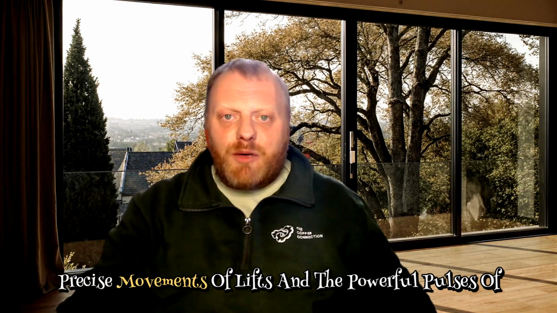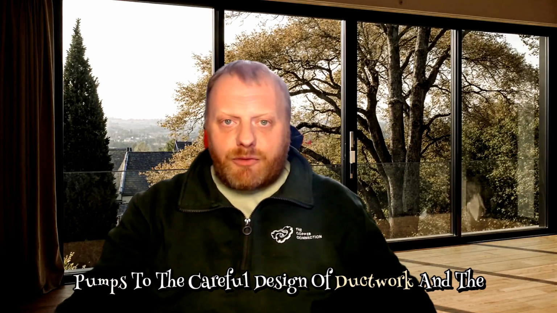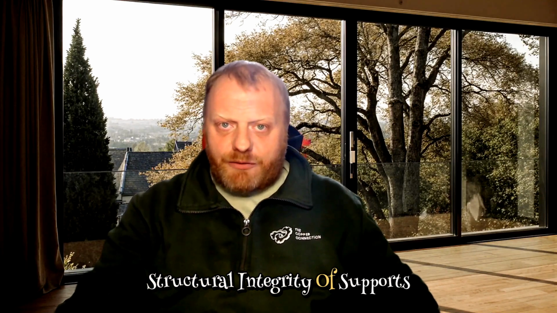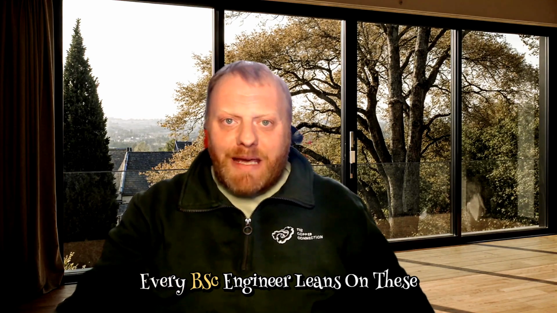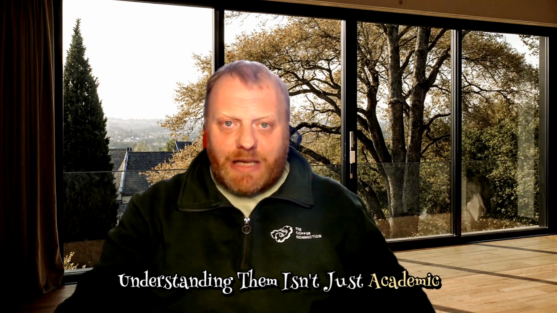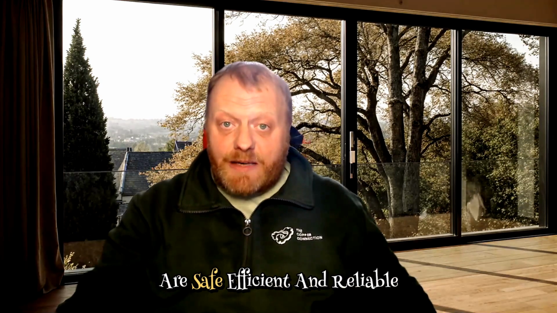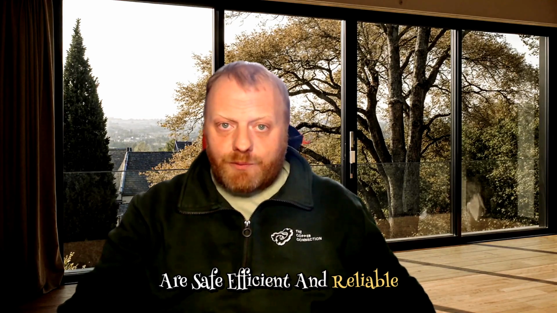From the precise movements of lifts and the powerful pushes of pumps to the careful design of ductwork and the structural integrity of supports, every BSE engineer leans on these fundamental principles. Understanding them isn't just academic, it's crucial for designing systems that are safe, efficient and reliable.